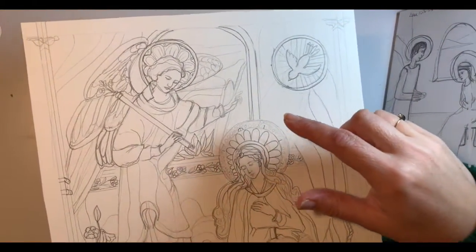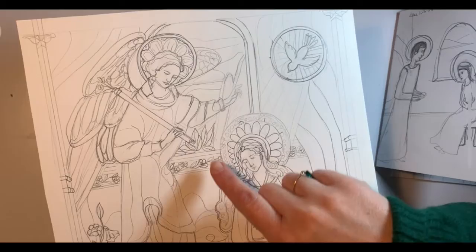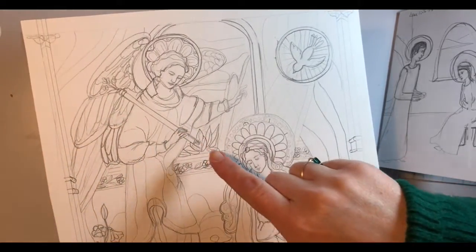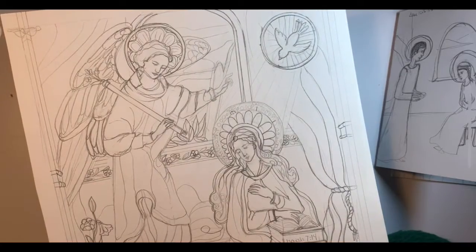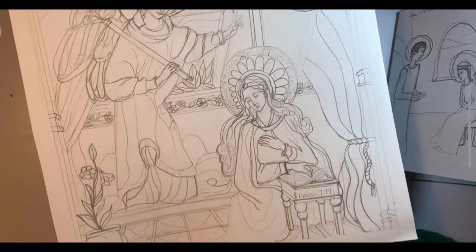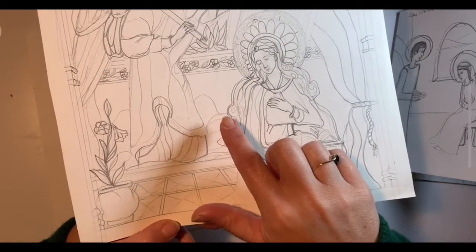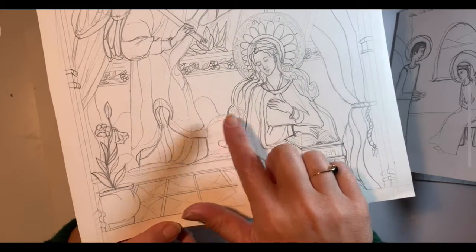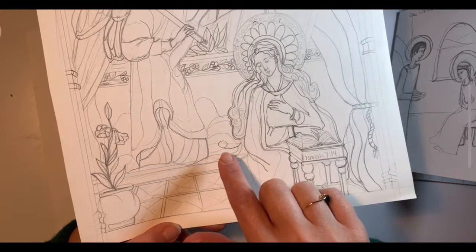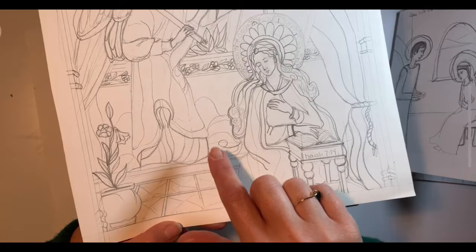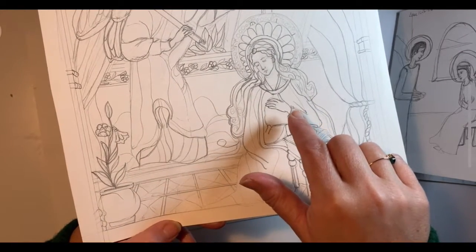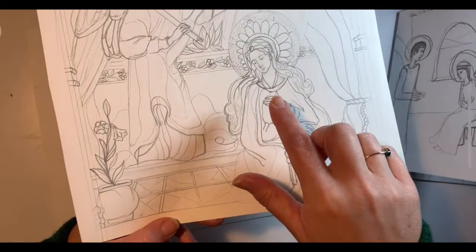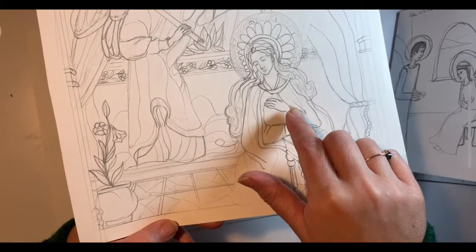And then, of course, I have Gabriel, the archangel. He's carrying a scepter, which was a symbol of the kind of military work that he did for God. And I have him on soft, almost cloud cushioning. That's often how they would show that he was outside of this world, stepping in and sending. He's a messenger, so he's giving the message to Mary.